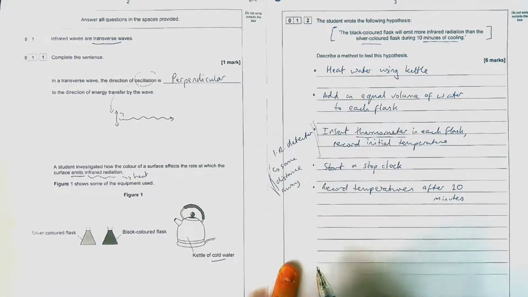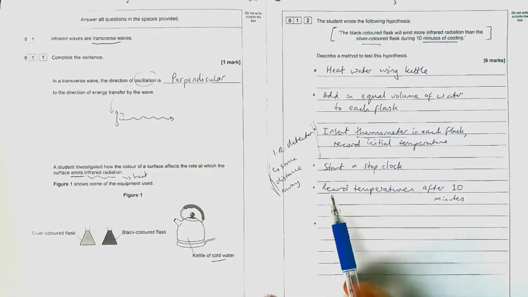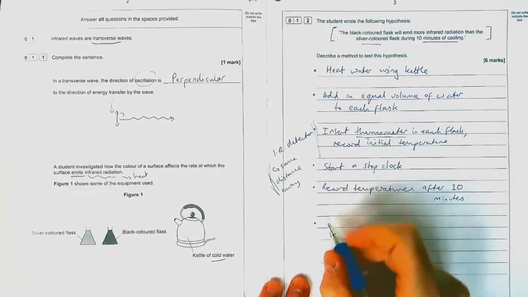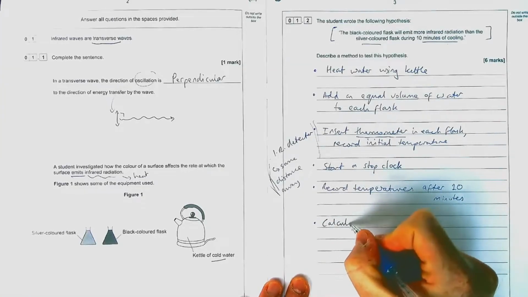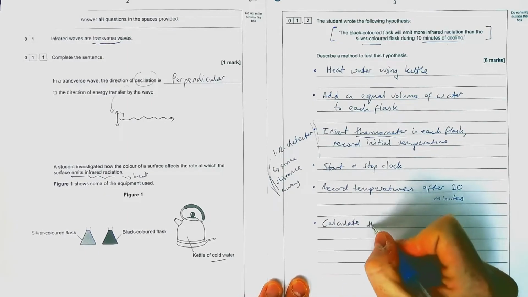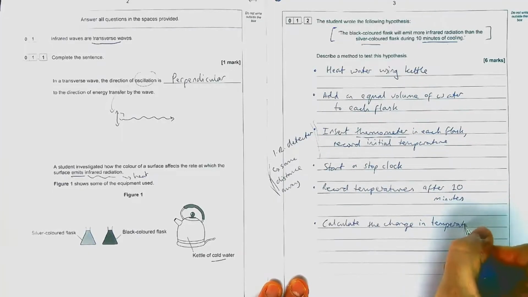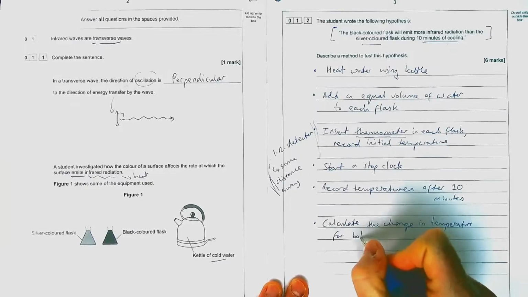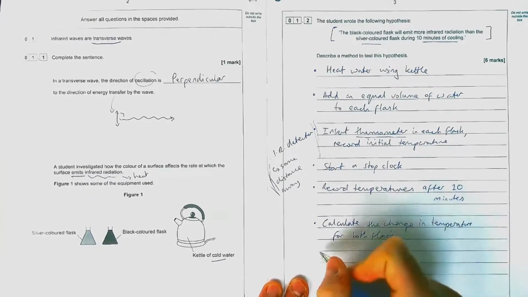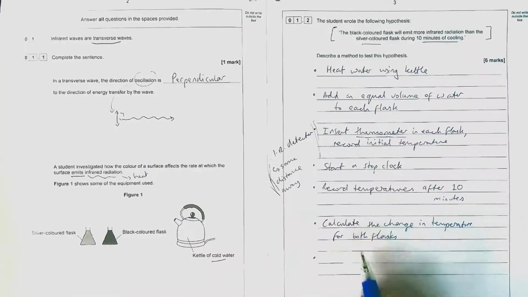However, what we've talked about so far has only probably got us about 4 marks out of our 6, and obviously we want to get 6 marks. So what have we got to talk about? Well, we've got to talk about how do I compare? How do I know if the hypothesis is right? So then you talk about how do I know which has got the biggest temperature difference. So we're going to calculate the change in temperature, and obviously that's for both flasks. And with the hypothesis, we would know that the largest temperature decrease would be the biggest emitter. Once you work out before versus after, the largest temperature decrease will be what we're looking for.